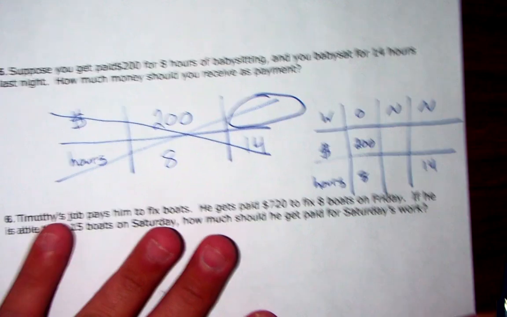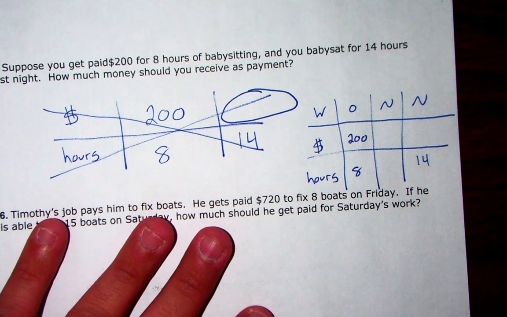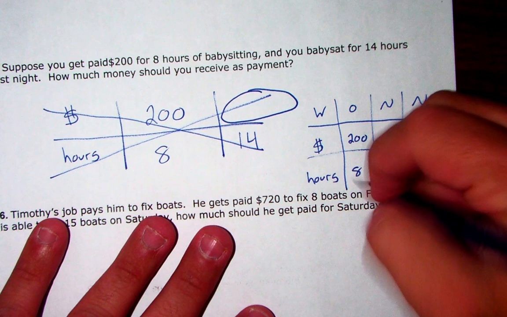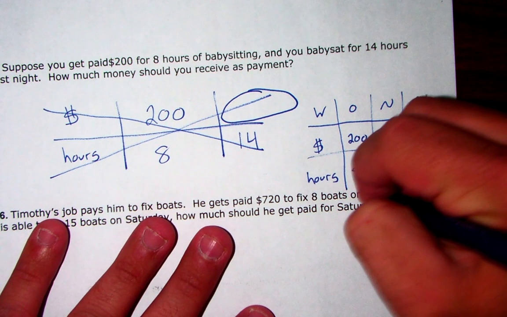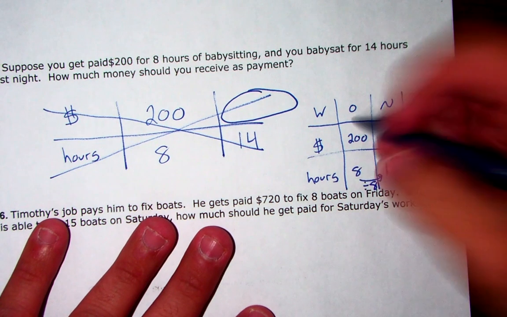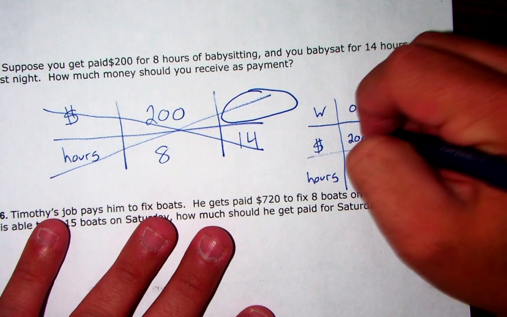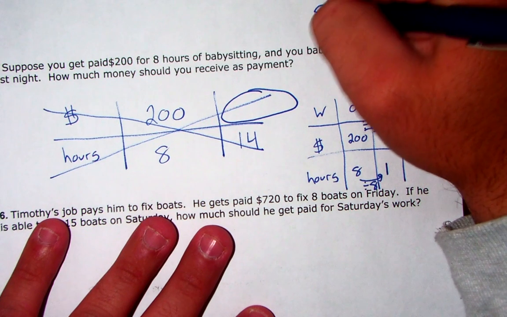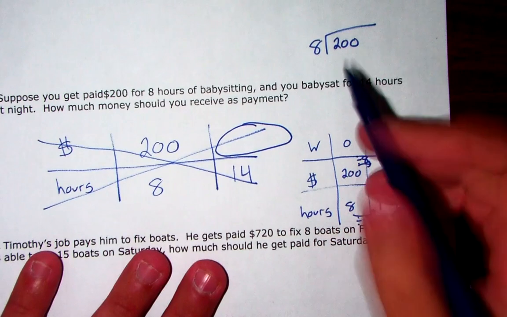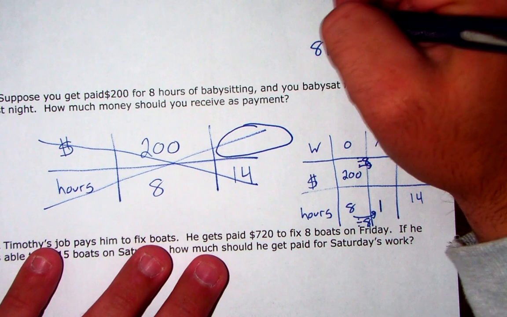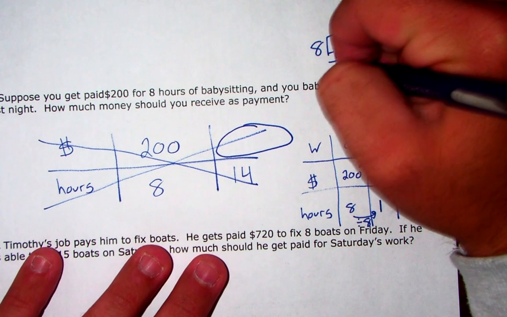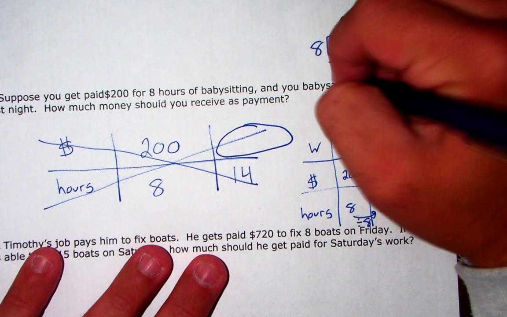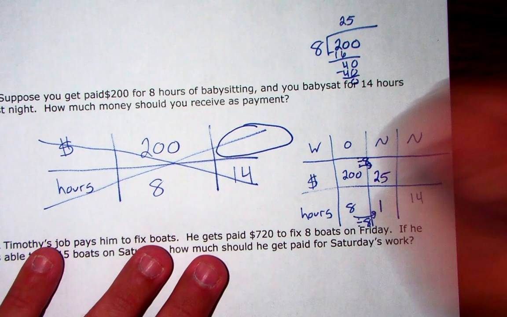Well, what I need to know first is how much I made in 1 hour. Well, to go from 8 to 1, you had to divide by 8. What is 200 divided by 8? Well, let's see. 8 can go into 20 2 times. 8 can go into 40 5 times. Sweet Jesus, you made $25 an hour. That is amazing. I need that job.